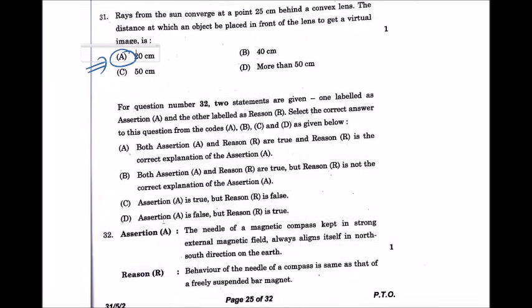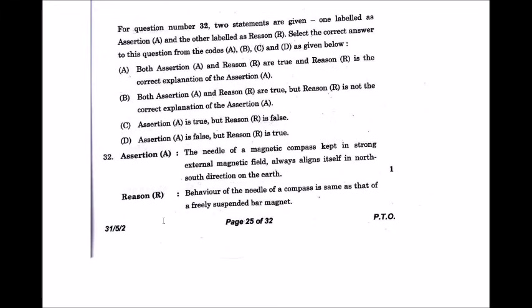And the assertion and reason, here the assertion is false, but the reason is true, because in a strong external field, the needle aligns with that field, not necessarily Earth's north or south pole.